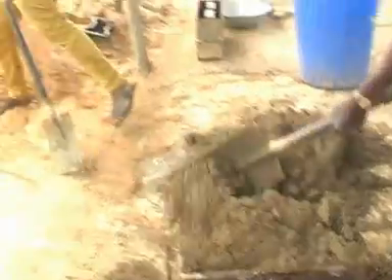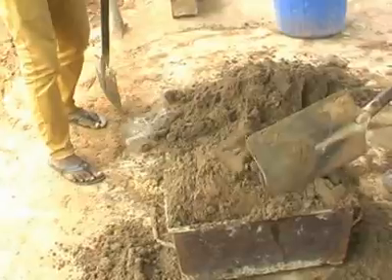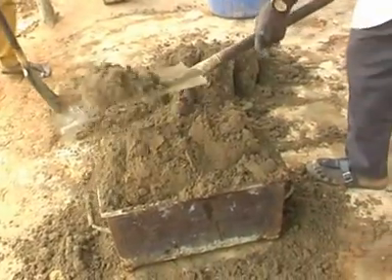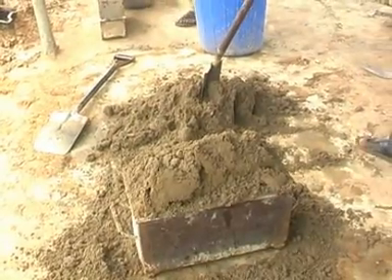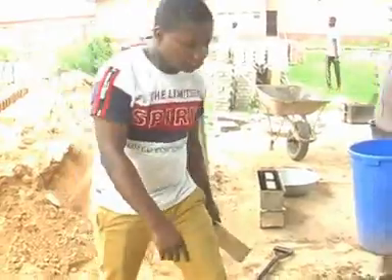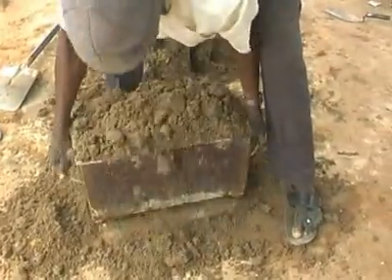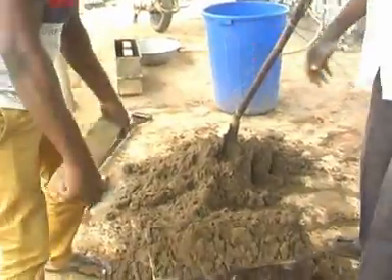As you can see, this is sand. So you won't know the difference between sand and cement. So then, this is we compact. This is what we call compacting. We are going to use the compacting rod to smoothen the surface.